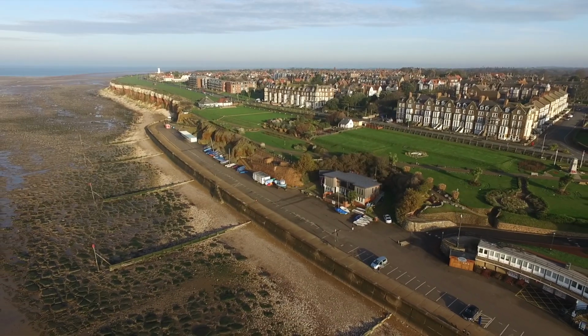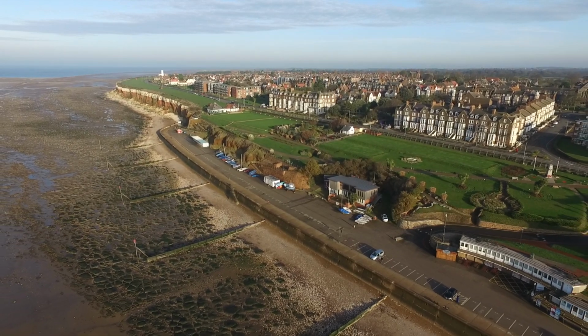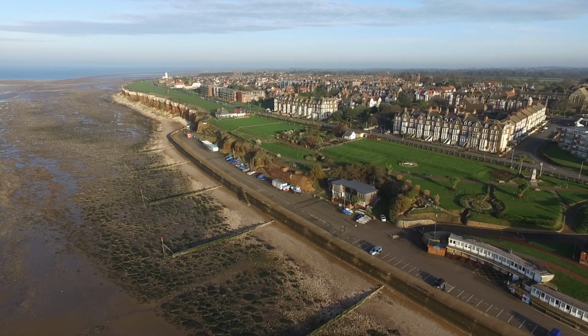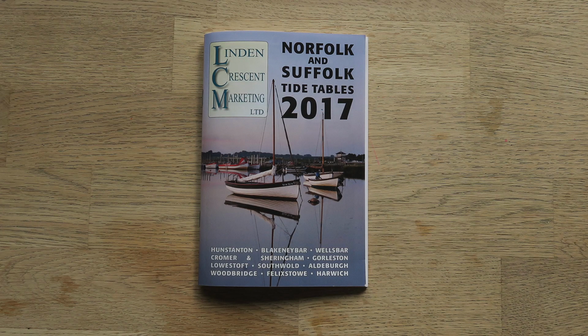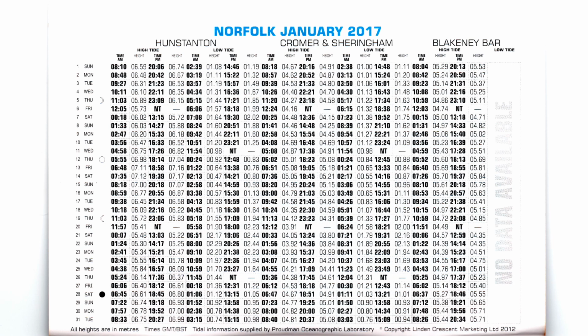So how do you find out tidal information for the Hunstanton area? Well, you could buy a set of tide tables from a local shop. These will list not only all the low and high tide times, but also the expected heights, usually in meters.